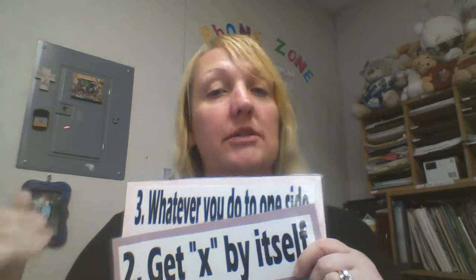So let's go over our rules again. Combine those like terms. Simplify. Do whatever you can to make your life easier as you're solving. Get x by itself. Move all the stuff to one side. Get x, leave it by itself. Get rid of it however you have to. If it's addition, subtract. If it's subtraction, add. If it's multiplication, divide. If it's division, multiply by the reciprocal.